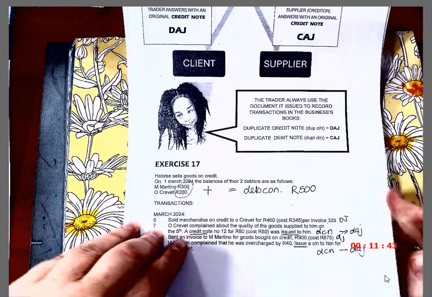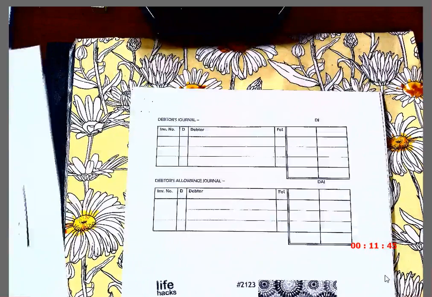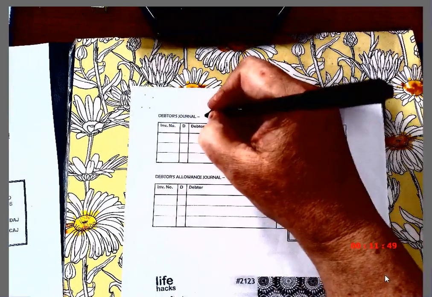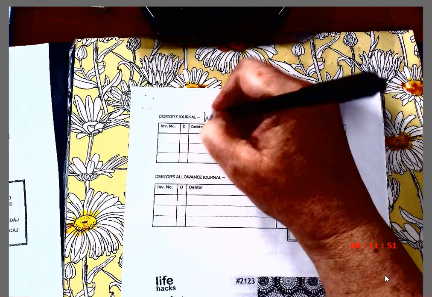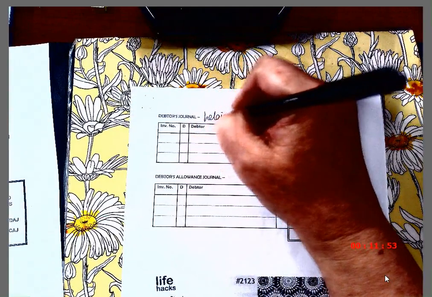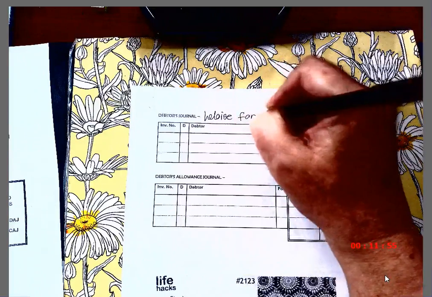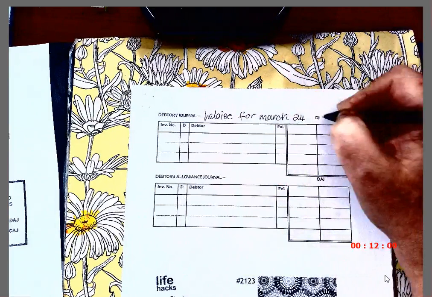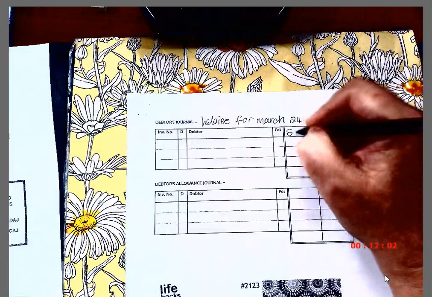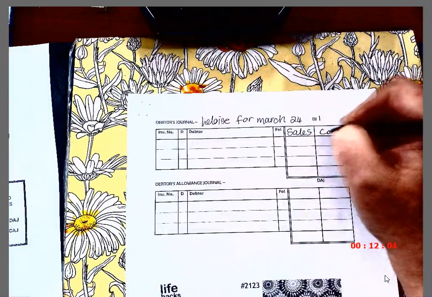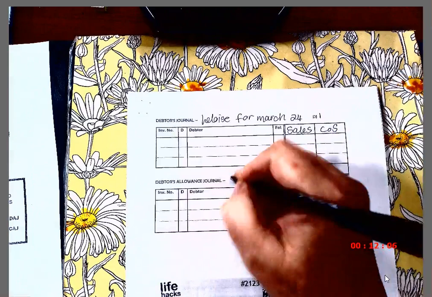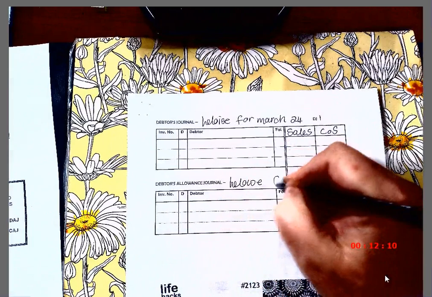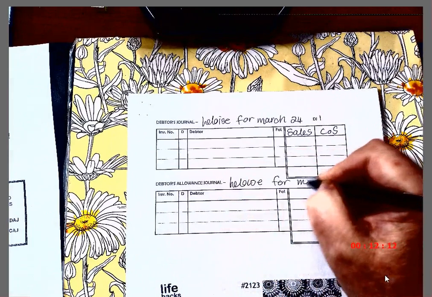So now if I do the exercise, always remember, debtors journal of who? Heloise. What month? They say March 24. DJ1. And I know this is sales and cost of sales. And again, debtors allowance of Heloise for March 24.